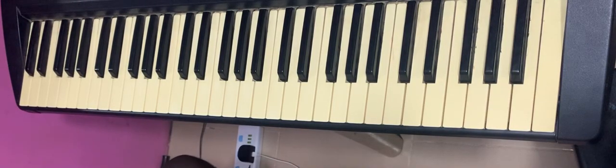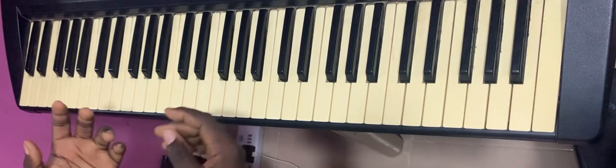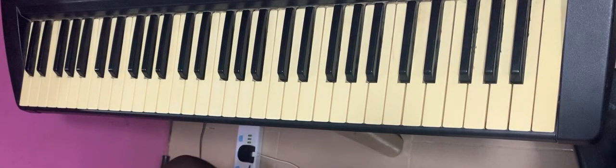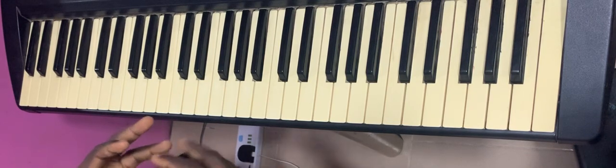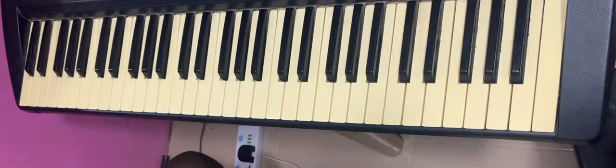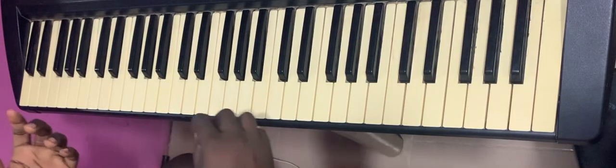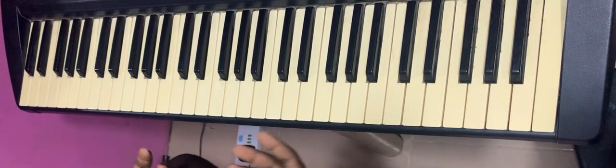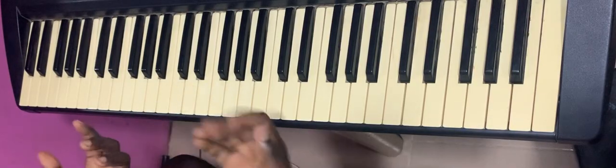As a beginner, one of the most fundamental things that you're supposed to learn is your scales, and most importantly the major scale. With the scale we are basically creating a harmonic space where we can form chords and then start playing progressions with them. So the scale can start on any of the keys or any of the notes.